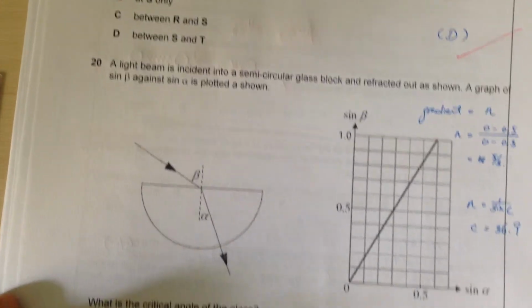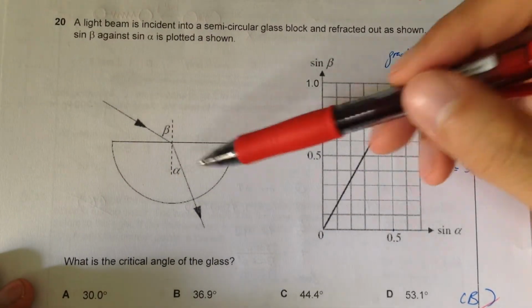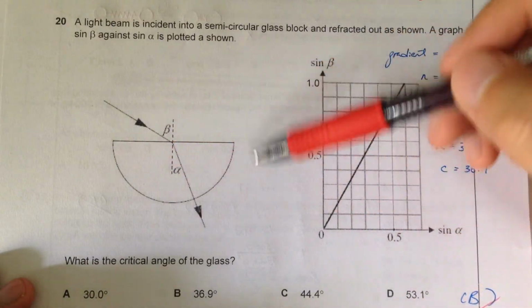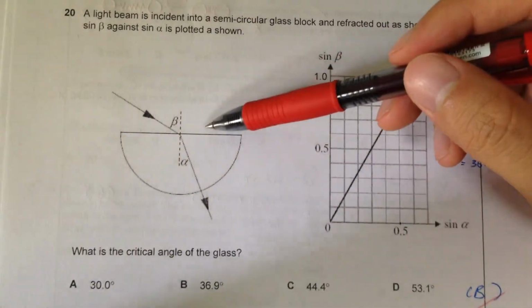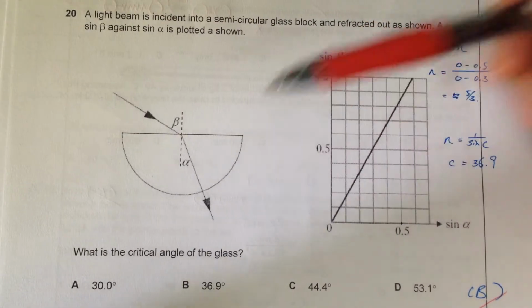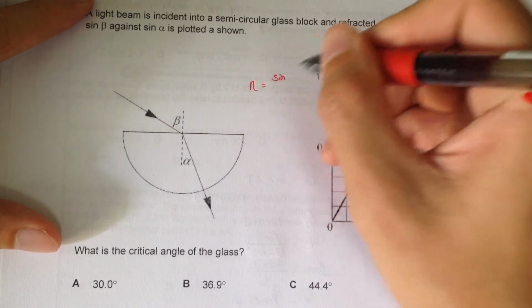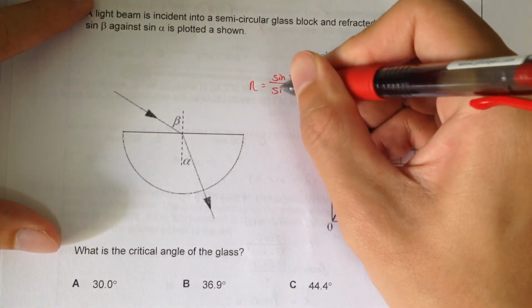Question 20, you look at the graph and you look at the context of the experiment. The context of the experiment is from optically less dense to optically dense, meaning that you can use n equals sine i over sine r.